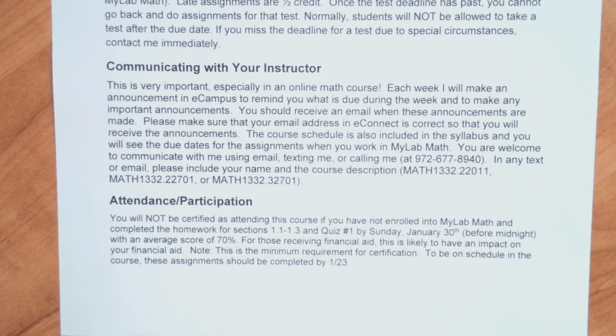Communication. So this is a very important thing, especially in an online math course. Each week I'll make an announcement in eCampus to remind you what is due during the week and to make any important announcements. So you're getting a weekly update in the announcements. Sometimes I'm in week 12 and I still have students say they didn't get the announcement. So you want to make sure that your email is correct in eConnect and that you're monitoring that email. Hopefully it's going directly to your smartphone.